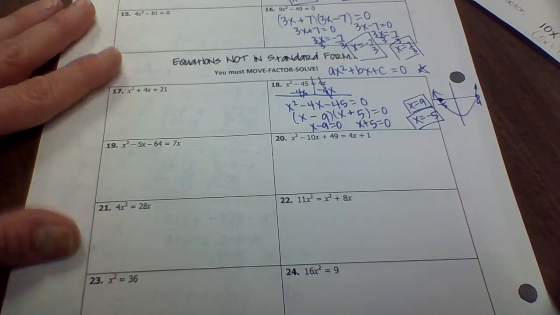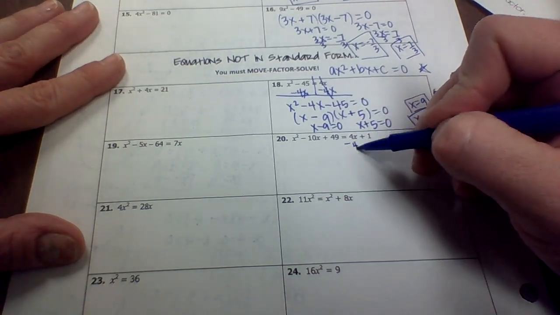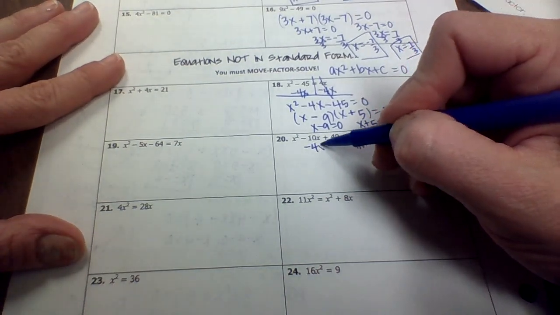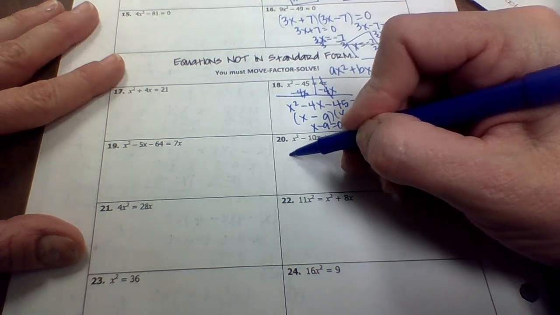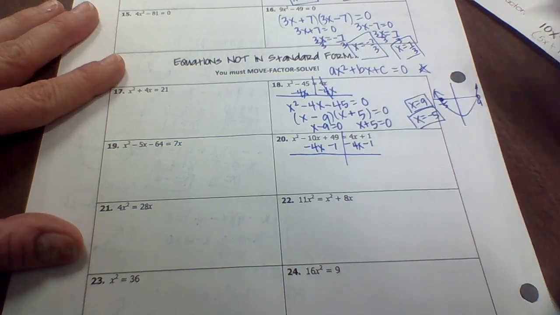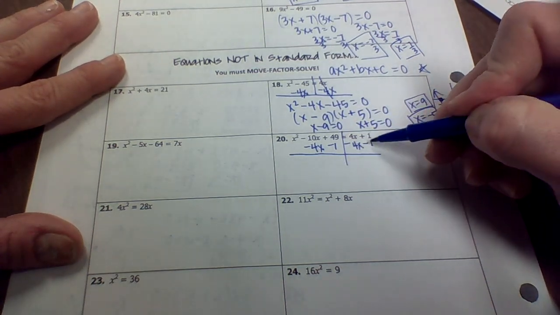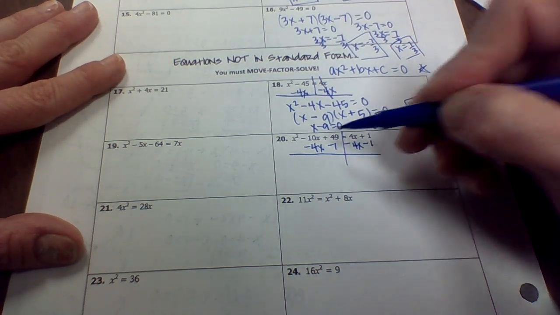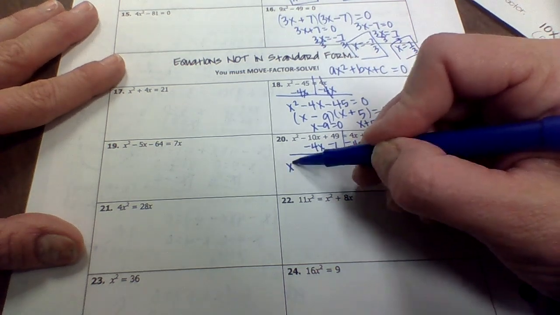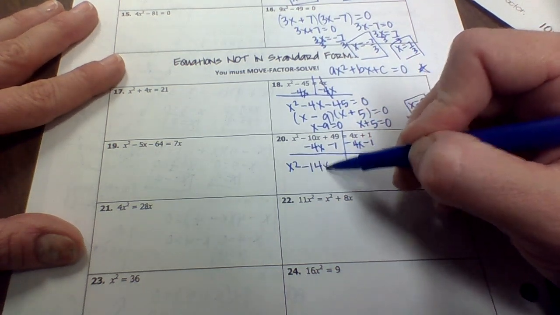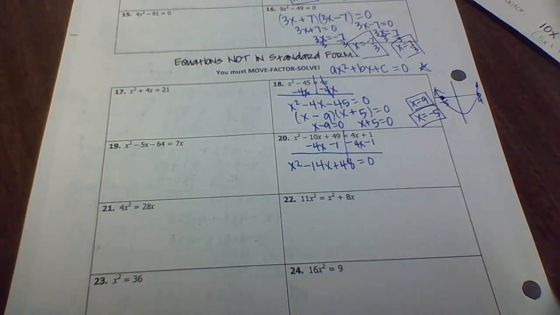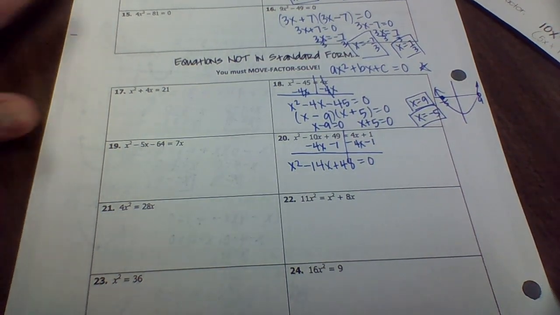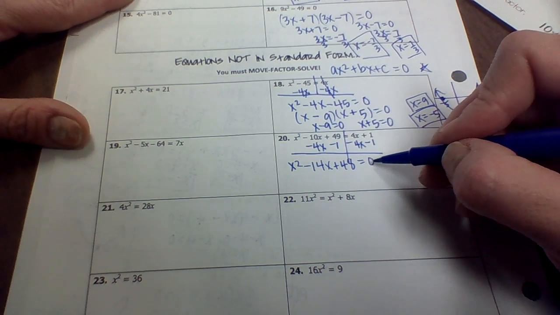Okay, so number 20, get it in standard form. Subtract 4x, and at the same time, I'm actually going to subtract 1 and subtract 1. Do you guys see that? So I'm subtracting 4x and subtracting 1 at the same time and just lining it up over here. So x squared minus 14x plus 48 equals 0. Okay, so feel free to move two things at once if you feel comfortable.